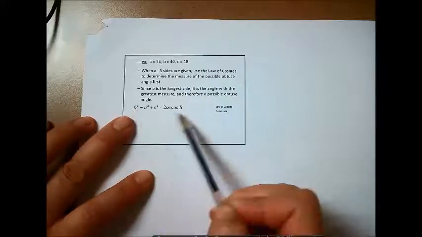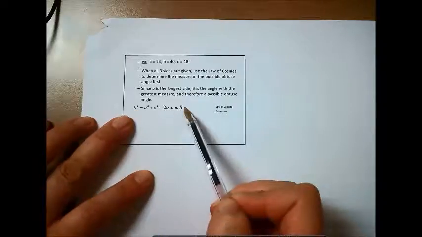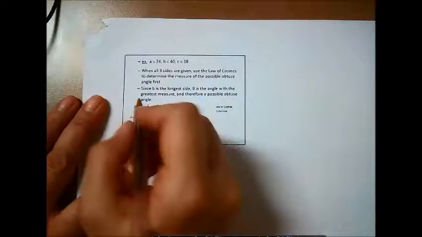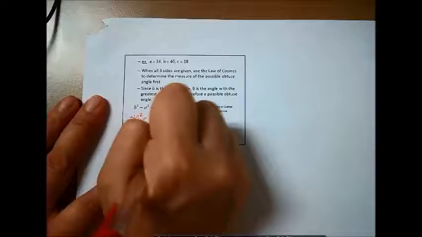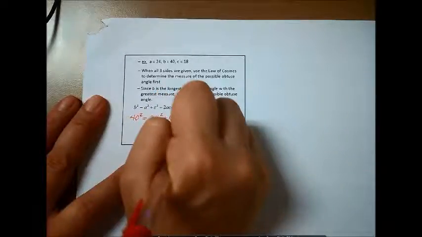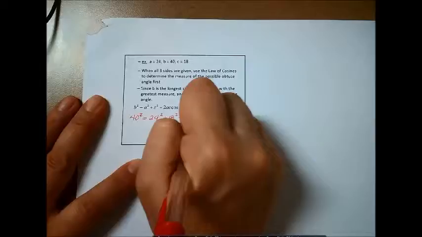So we say 40 squared, because that's the biggest side, equals 24 squared plus 18 squared minus 2 times 24 times 18 times the cosine, we don't know B.